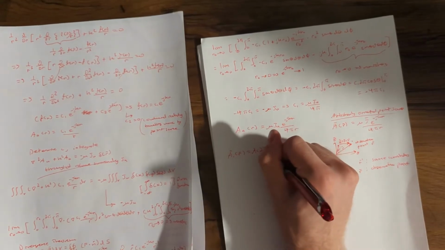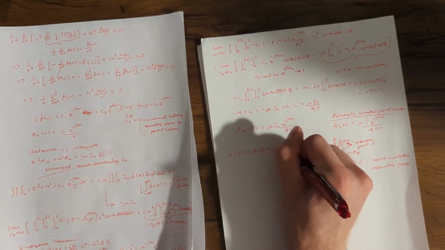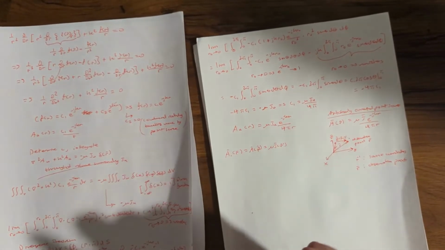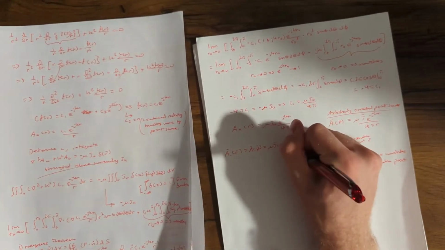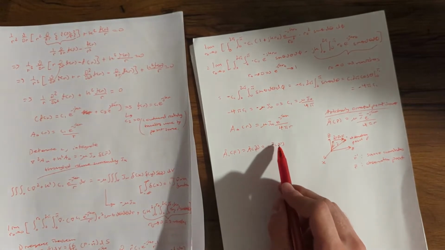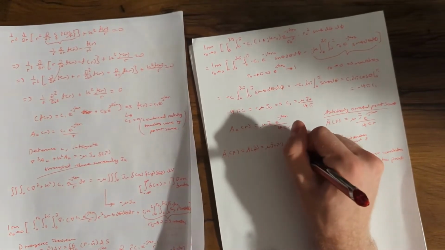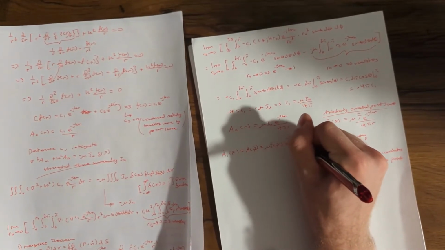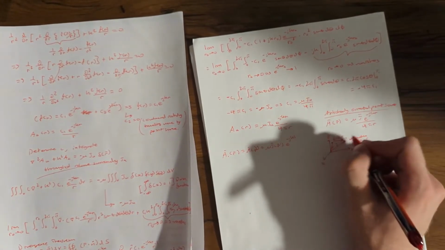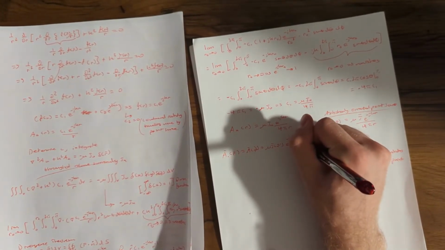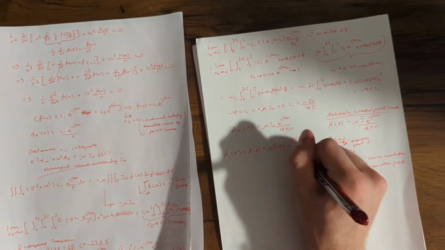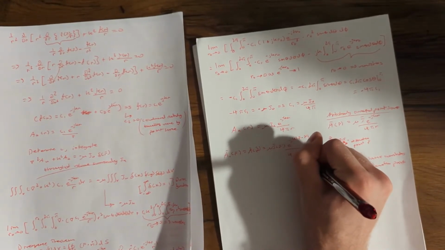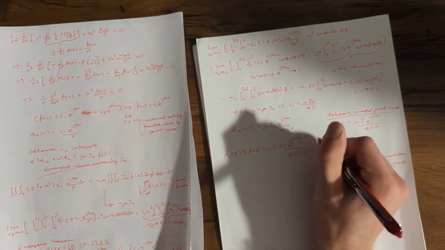So you will have mu J of r prime, which is your source coordinate, because the J is at the source, times e to the negative jk, and what is big R? It is r minus r prime. So observation minus source over 4 pi times r minus r prime.